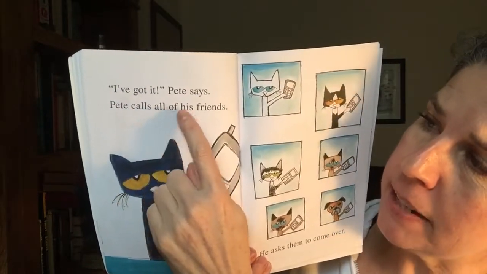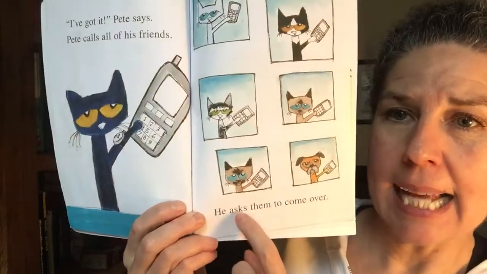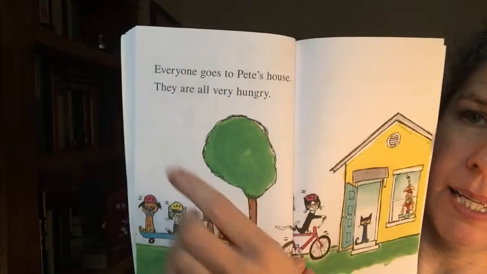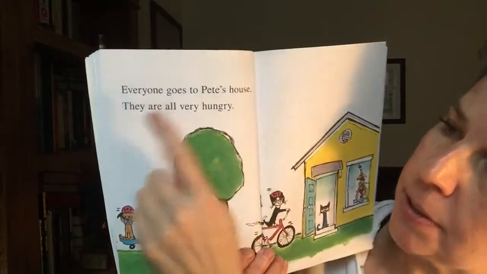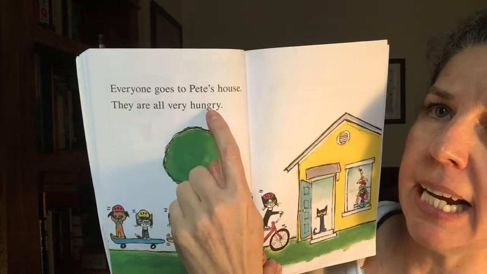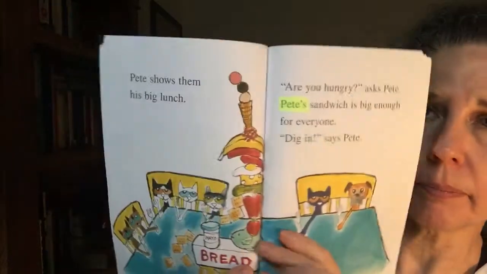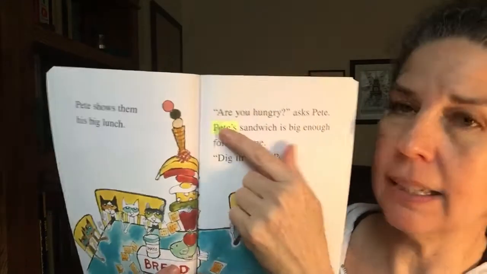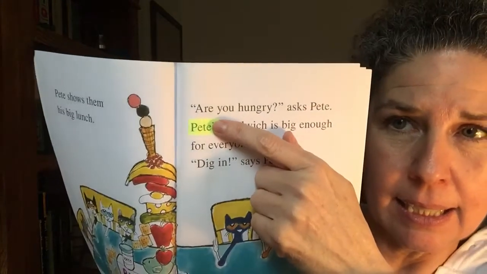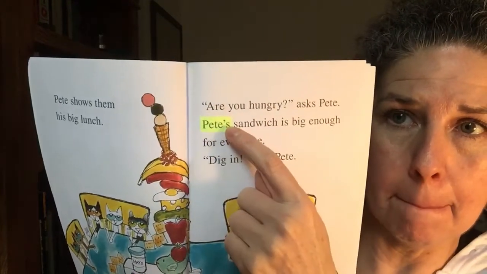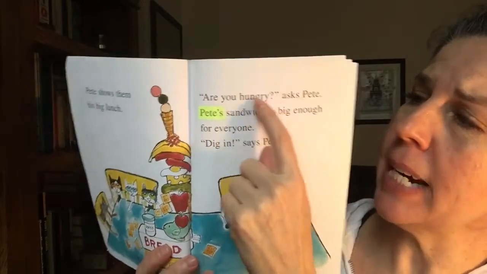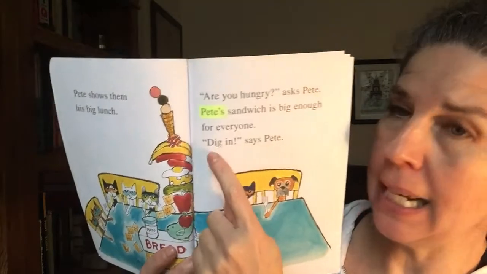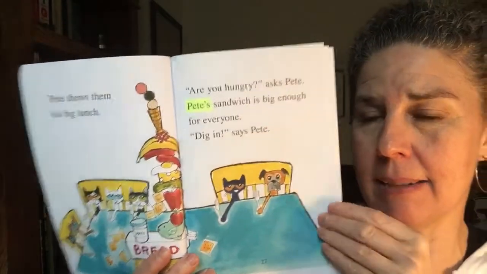Pete calls all of his friends. He asks them to come over. Everyone goes to Pete's house. They are all very hungry. Pete shows them his big lunch. All right, let's look at this word. If that word says Pete, and we add an S ending, what does it say? Pete's. Are you hungry? Asks Pete. The sandwich is big enough for everyone. Dig in, says Pete.